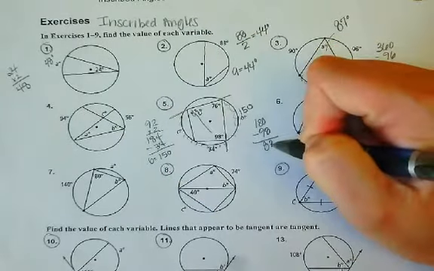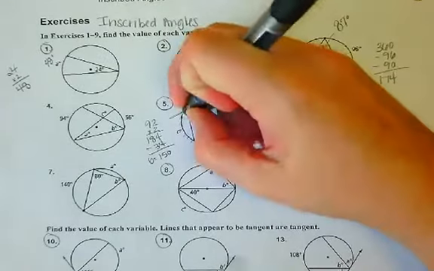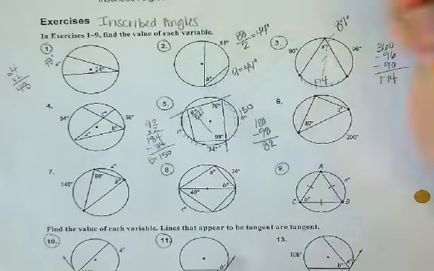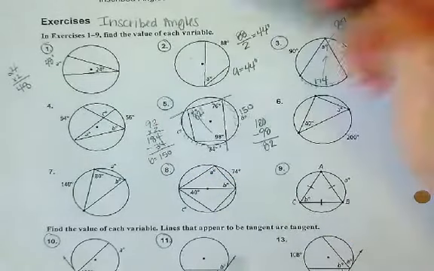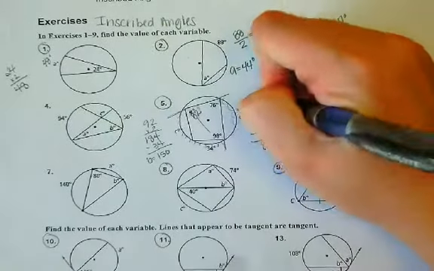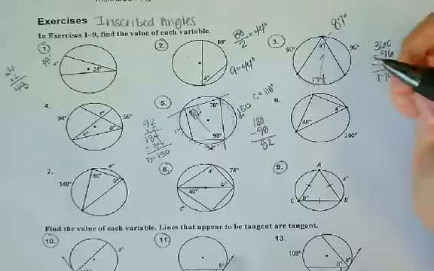So I have A, which should have been 82, and I wrote that as 92. So let's fix that. That should be 82. So that's going to change our answer for B. But anyway, our answer for C is still going to be the same. So our answer for C should be 118.